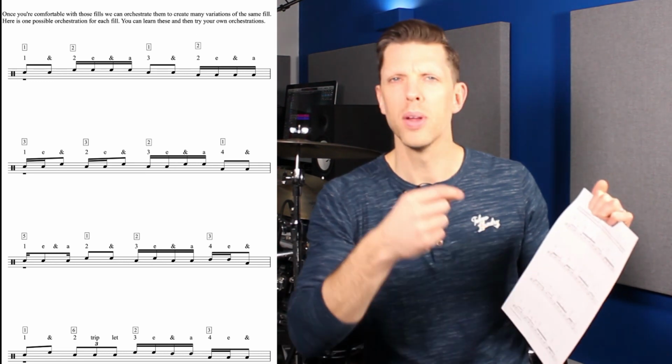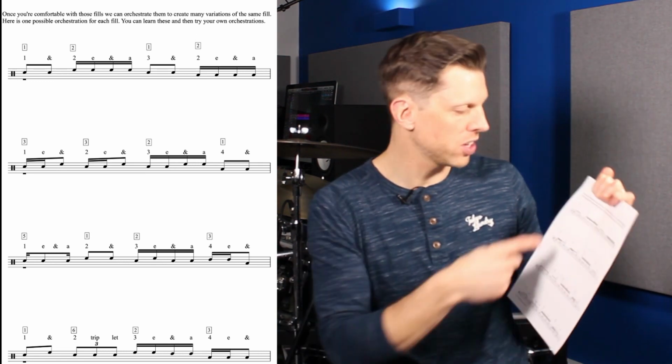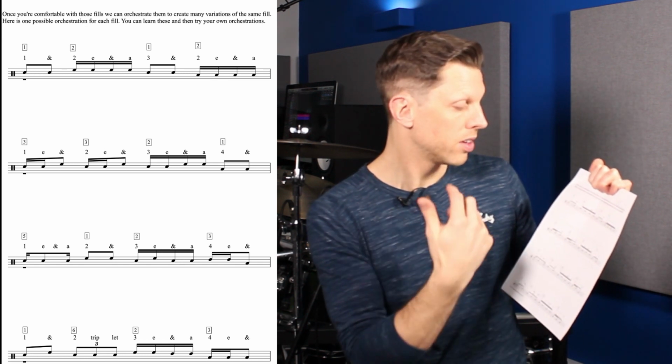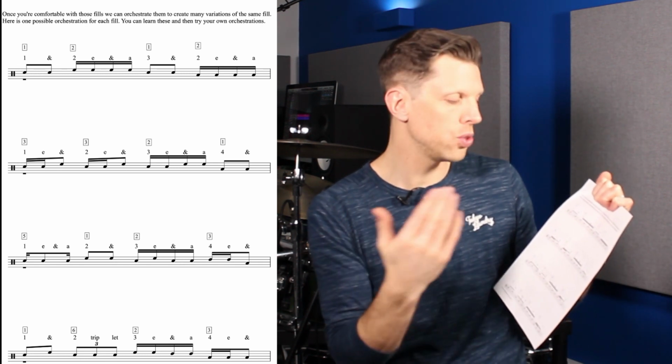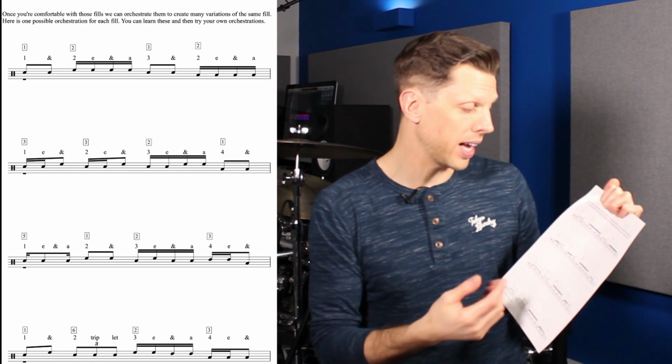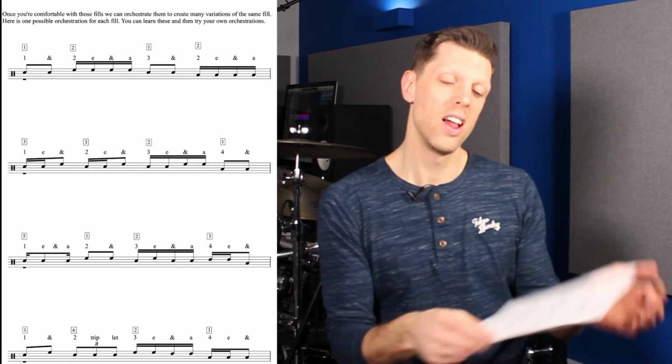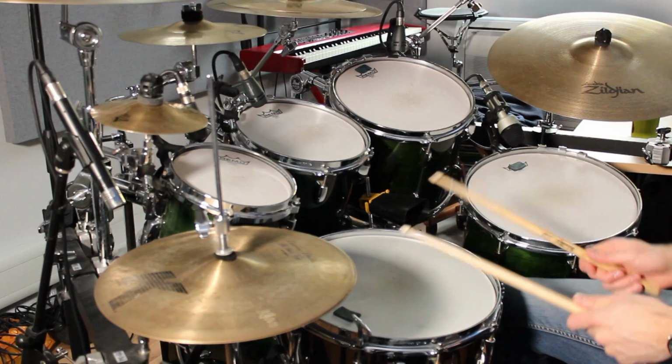So we're going to look at one orchestration of each of the fills. This top one here is number 1 from the previous page. So the count was 1 and 2 E and a 3 and 4 E and a. And we're going to put that on the snare, then the high tom, then the snare, then the floor tom. Have a listen.